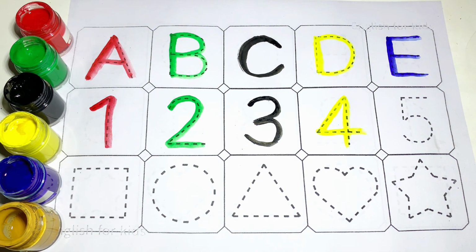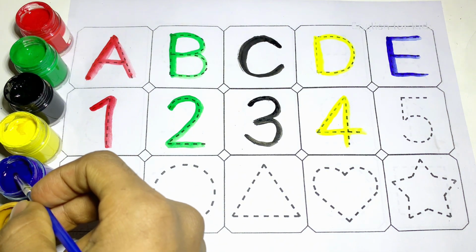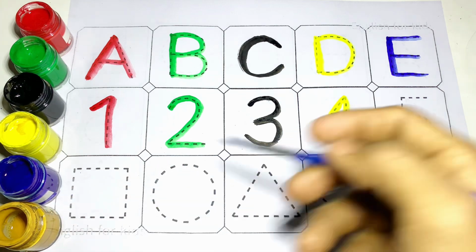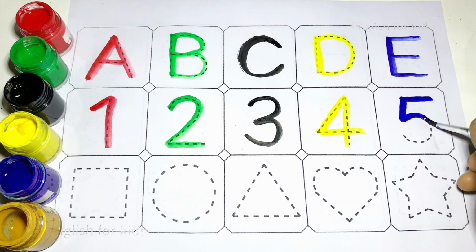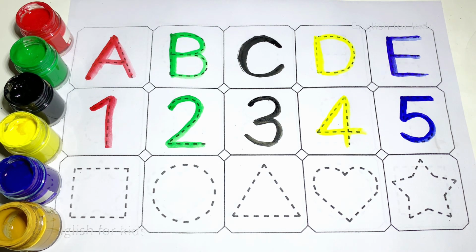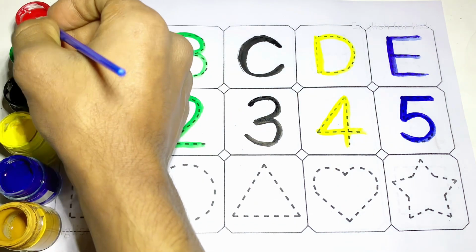Kids, now draw 5. The number 5, and use blue color. F-I-V-E, 5.